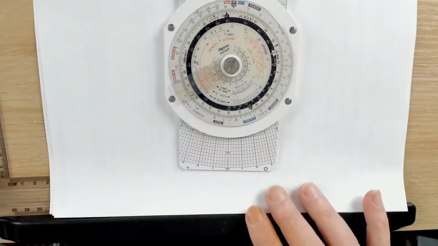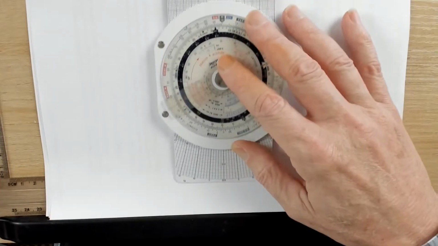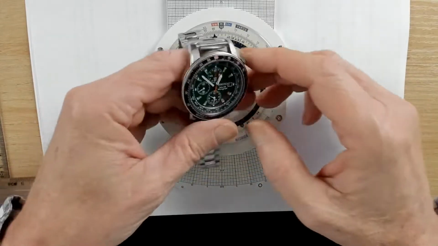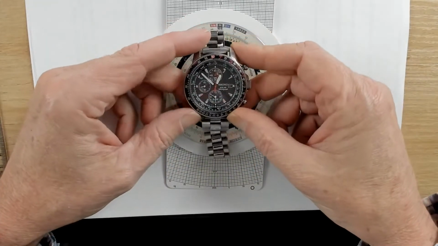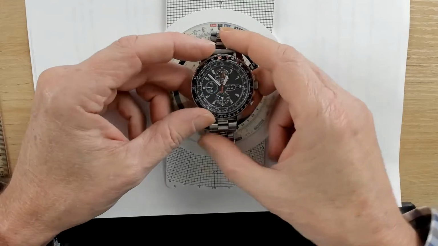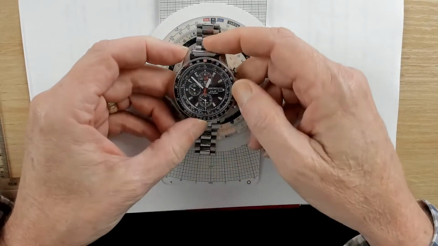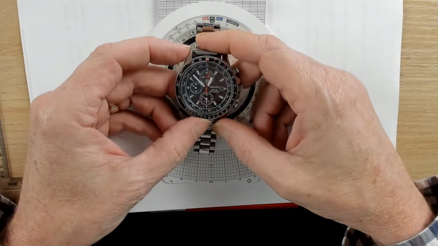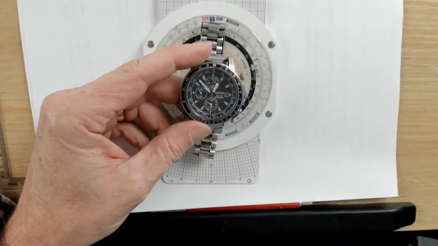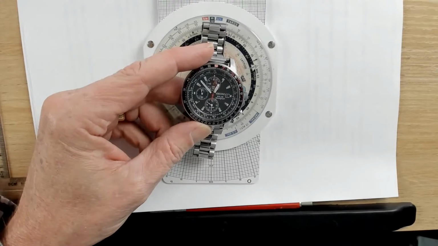I'm going to show you one other thing here real quick. I almost forgot to do this, and I'm glad I didn't. There we go. Now, you may recall that this thing right here is called an E6B Flight Computer. A lot of people wonder about pilot watches. If you look at the bezel on a pilot watch, it's movable. That's because the bezel is an E6B Flight Computer. I'm going to see if I can zoom in on this just a hair, because I'm going to show you how this works.